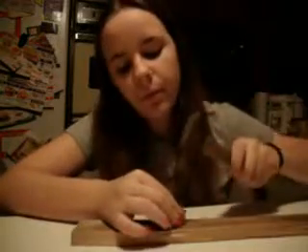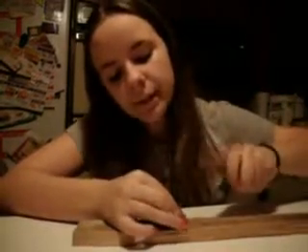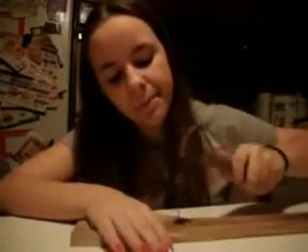Alright, so now I'm going to show you a wedge. My example would be this nail, and I'm going to nail it into this board with a hammer. So, what you do is you hit the thicker end with the hammer, and this causes the thinner end to be pushed into the board.